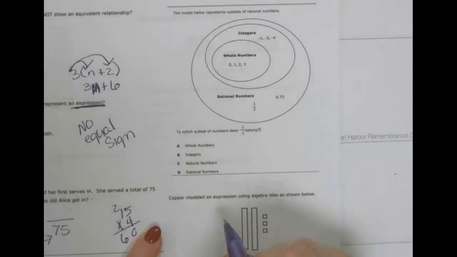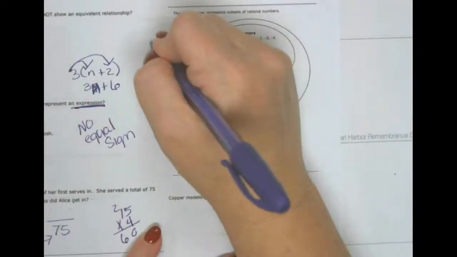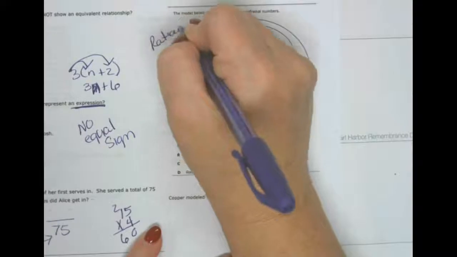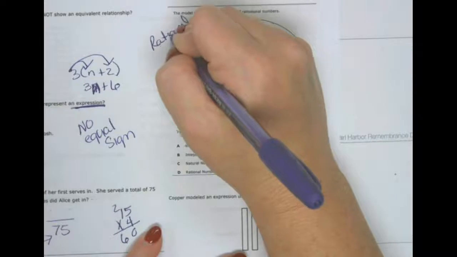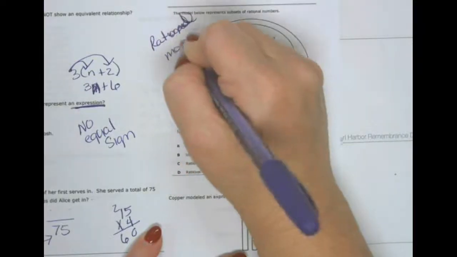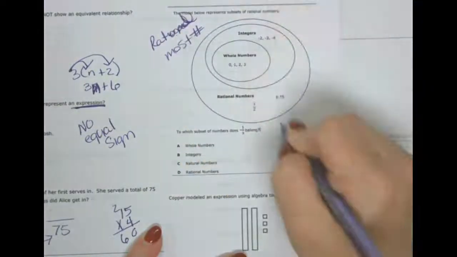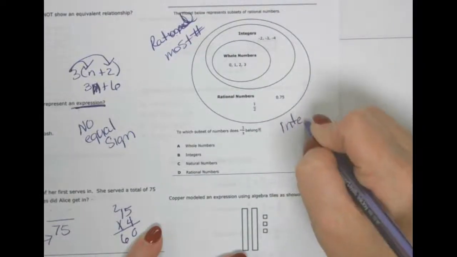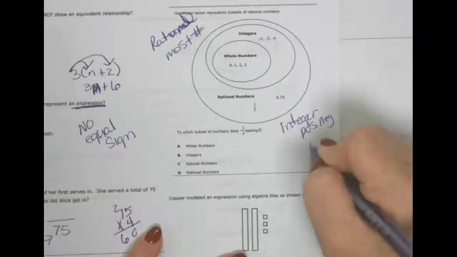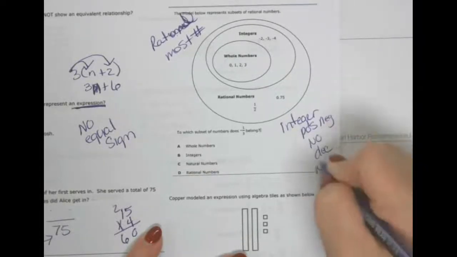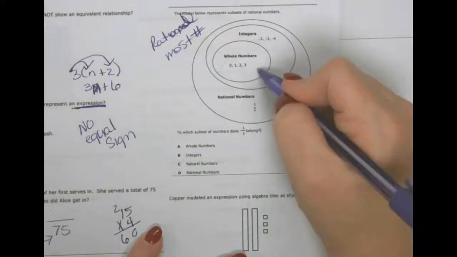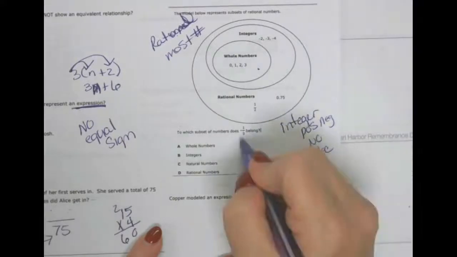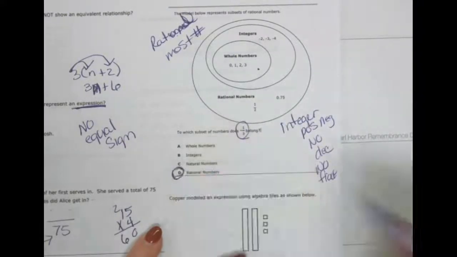Negative 1/3. Remember, rational numbers is most numbers. Integers: positive and negative, no decimals, no fractions. Same thing with whole numbers: no decimals, no fractions. This is a rational number.